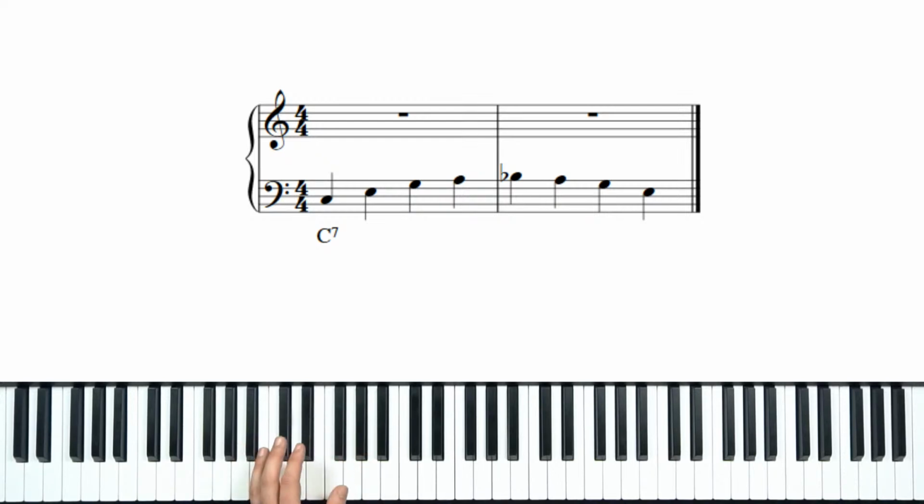As far as how to play this with certain fingers, there's a couple ways you could do it. I don't recommend trying to find one position where you can do everything, because that's going to have you stretch in an awkward way. So what I typically like to do is 5, 3, 2, 1.